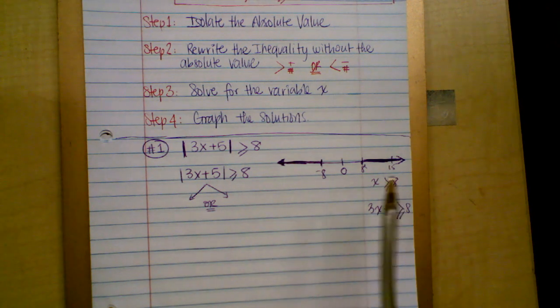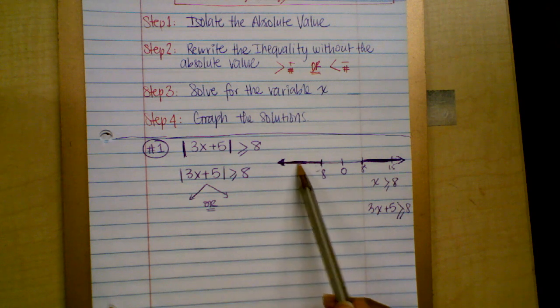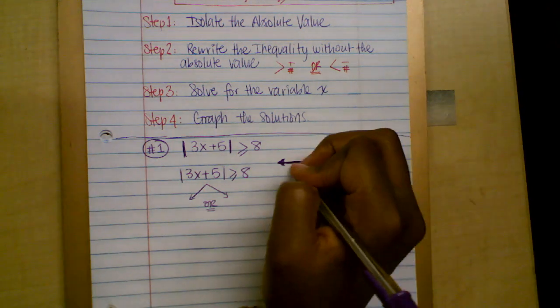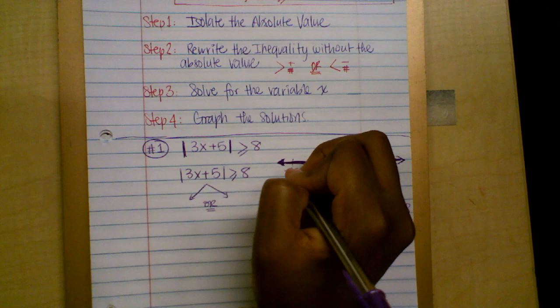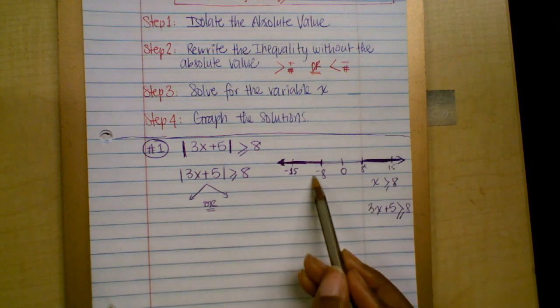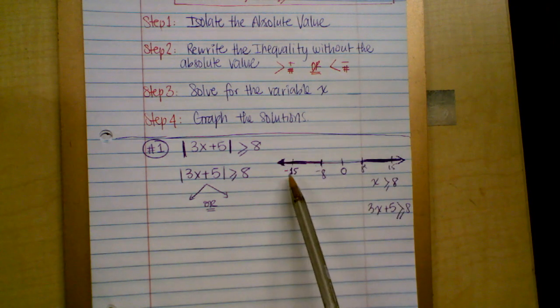Now, how do you represent any number on the left side of negative 8? Let me take an example. Let me take negative 15. Negative 15 compared to negative 8 is what? Is it greater or less than?